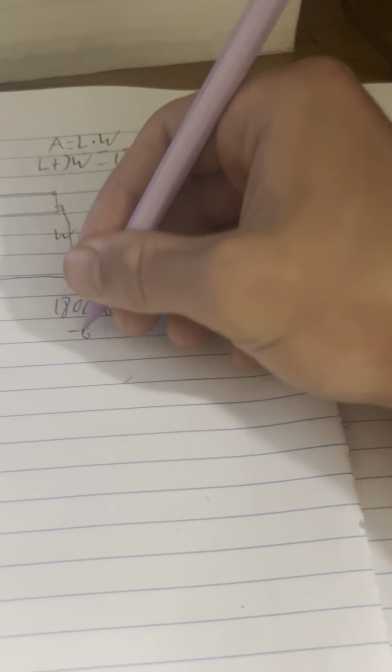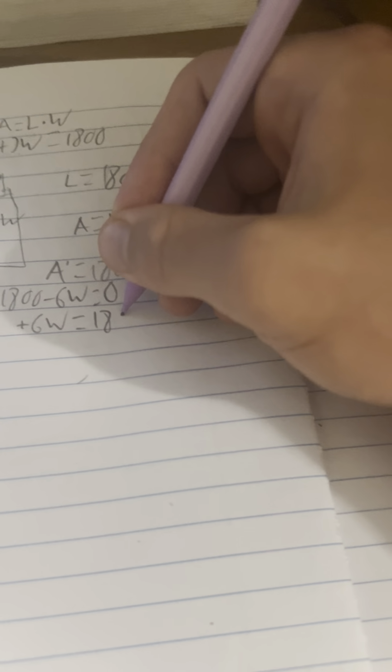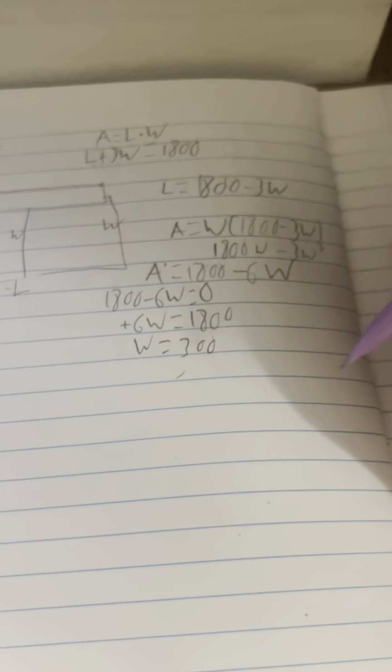And then that would be negative 6W. Or we'll just make them both positive because I'm subtracting the 1,800. So that'd just be positive 1,800. And then divide that. That's 300, if I did that in my head correctly. So now we know what the width is. It's still blurry. Each width is 300.